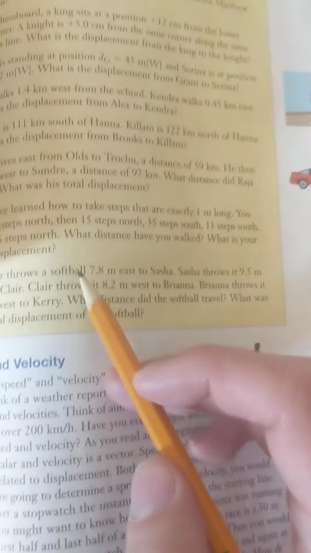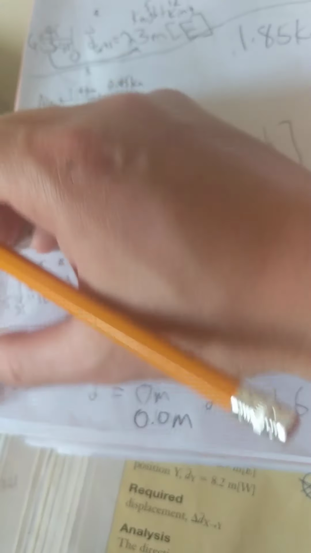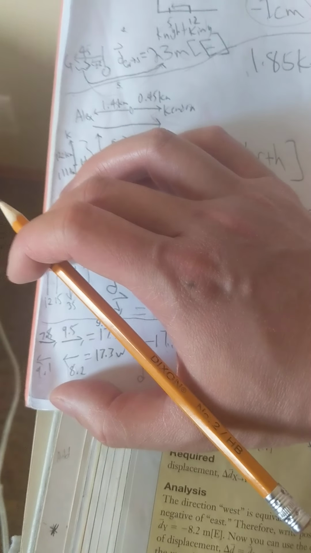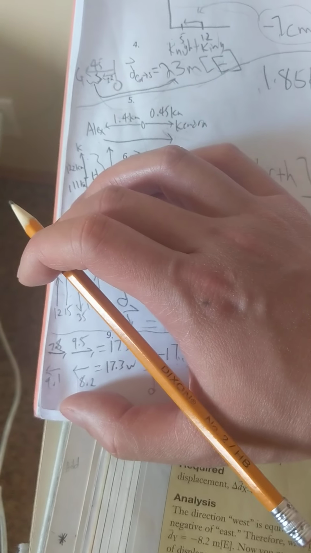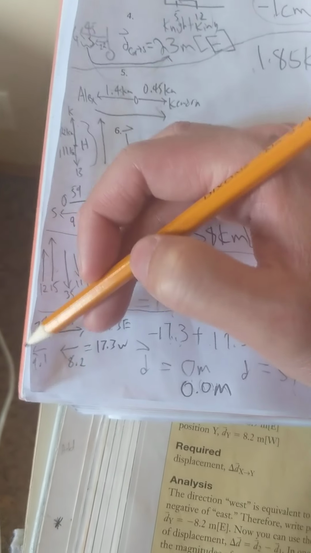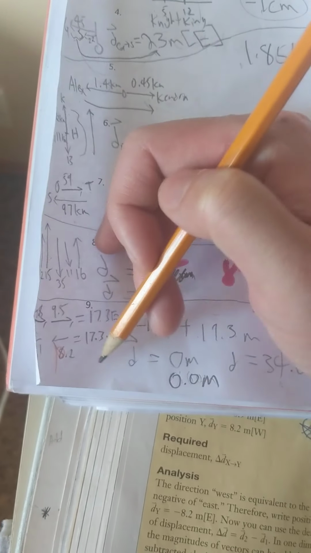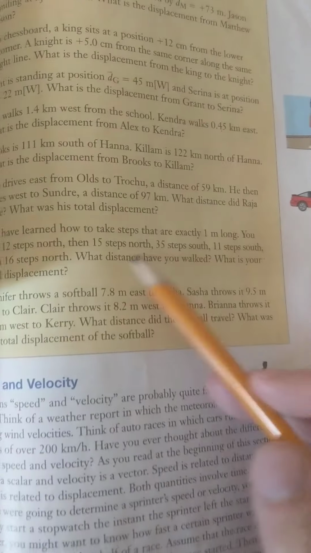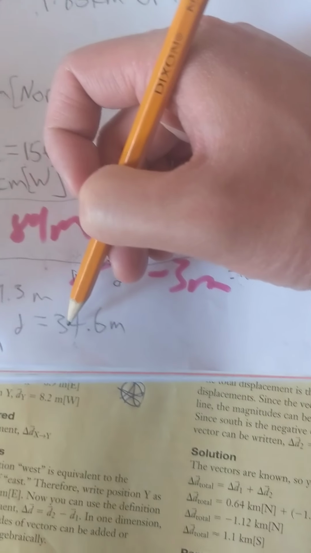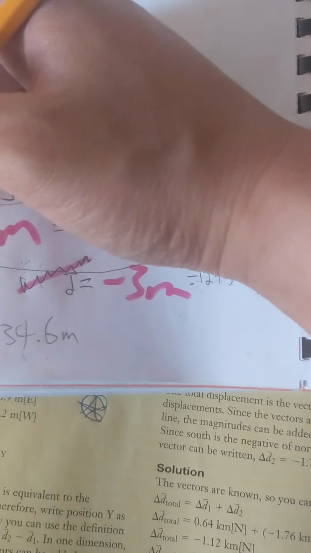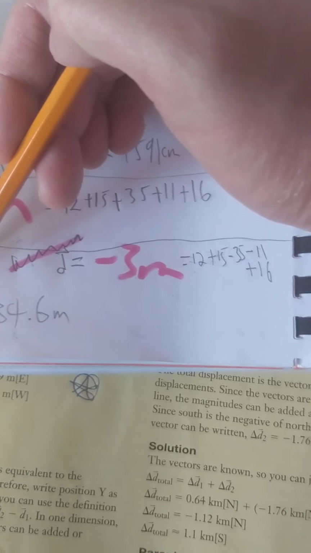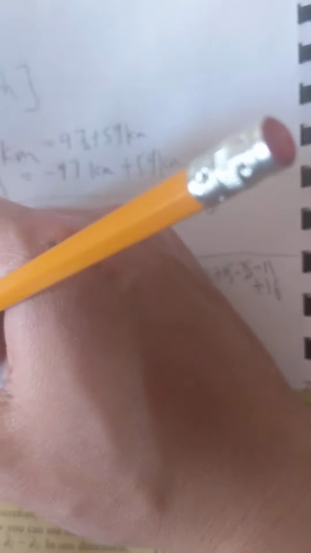Question 9. So it talks about a softball. So here's my little picture here. So I have 7.8 meters east, 9.5 meters east. And that gives me 17.3 meters east. And I have 9.1 meters west and 8.2 meters west. And that's just given from the question. To determine my distance, we're going to just add my length values together, right? So 17.3 plus 17.3 gives me 34.6.